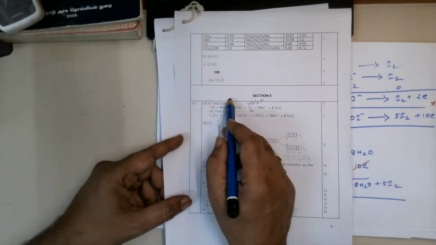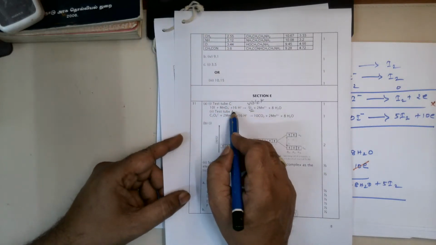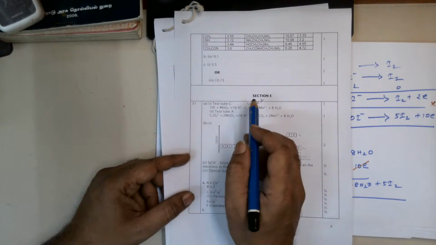Now just saying test tube A, test tube C, test tube A is fine, no problem. But the problem here is you have to establish the reaction. Next, what has been asked is what is important: Write an equation for each of the above observation.